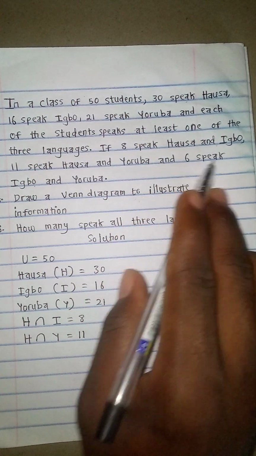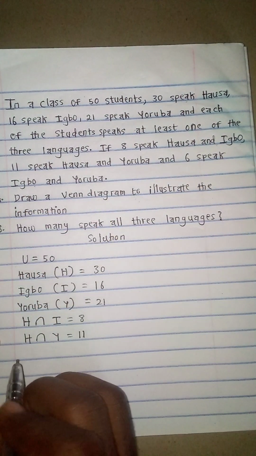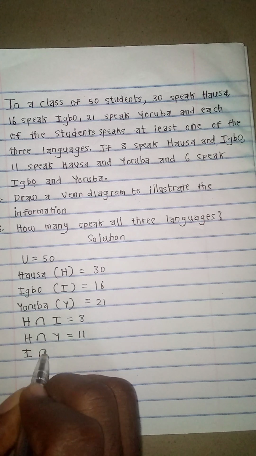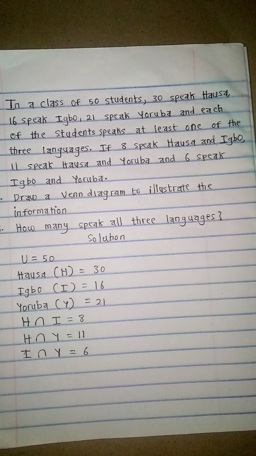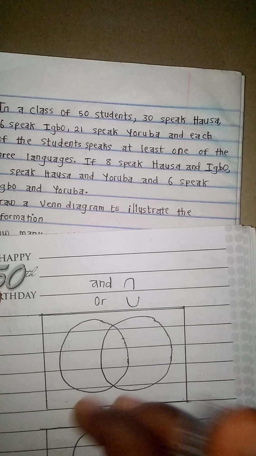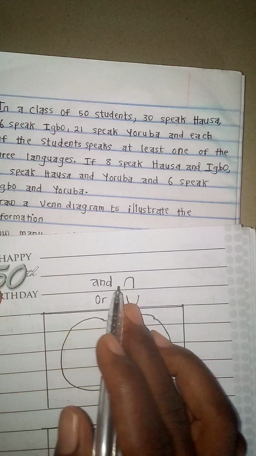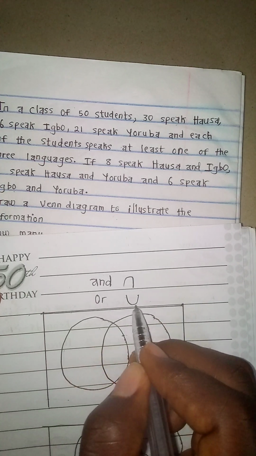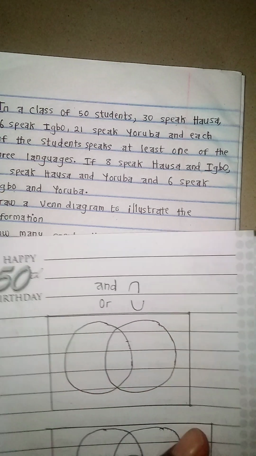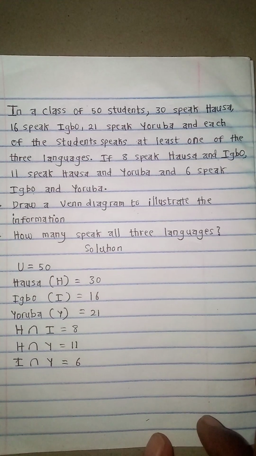And 6 speak Igbo and Yoruba, I intersection Y, 6. Don't forget, whenever you see the word "and" under set theory, it simply talks about intersection, and whenever you hear the word "or", it simply talks about union. Okay, so that's just a reminder.